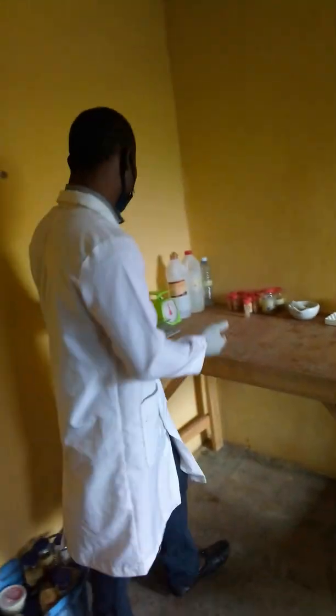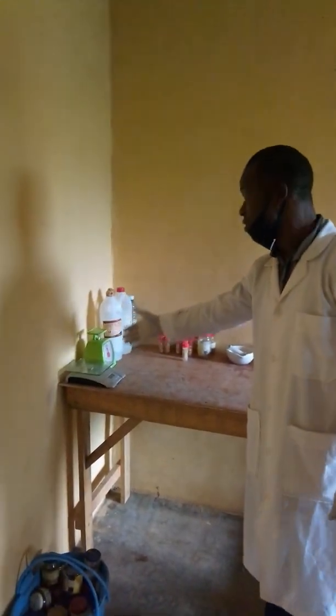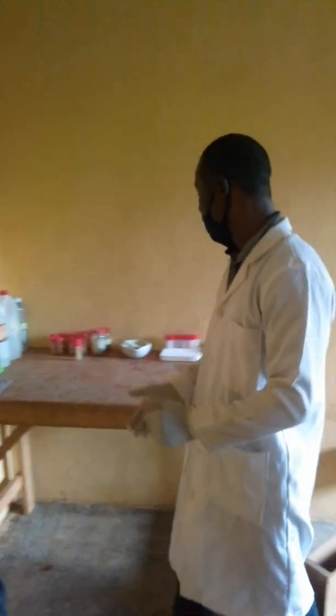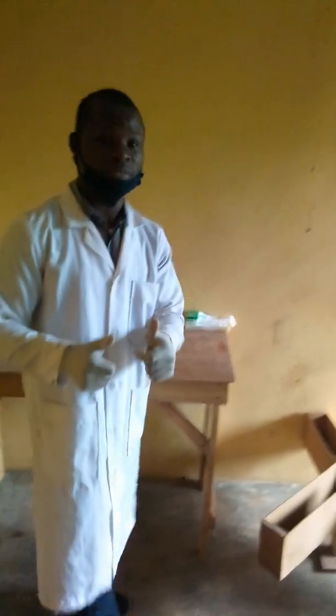Alright, so we have our scale here. We do some weighing, maybe the plant extract or the drugs and all that. We do some calculation for us to know the dosage that we give to each of the animals. And we have the other chemicals in there.